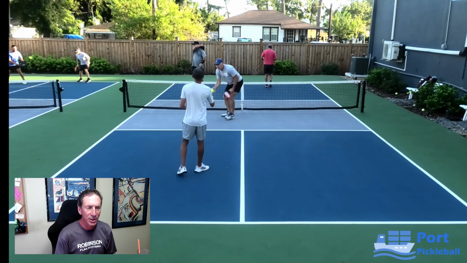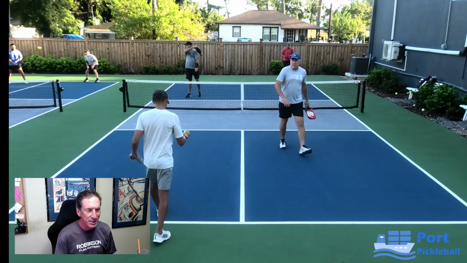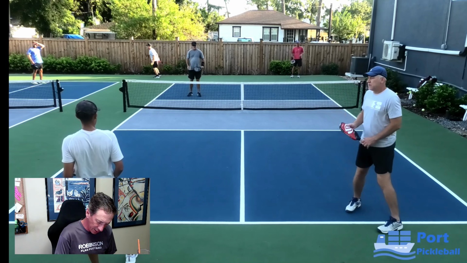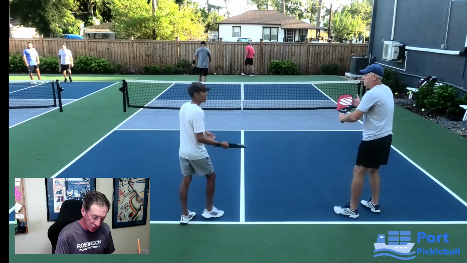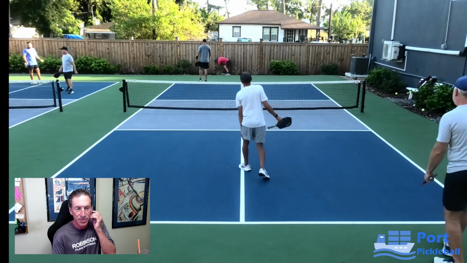He's going for a hard shot there, trying to hit a winner. It was not overly challenged. I don't know if it's technically an unforced error or not, but I think it is, so I'm going to say no. Certainly an unforced error right there as he misses a serve wide.